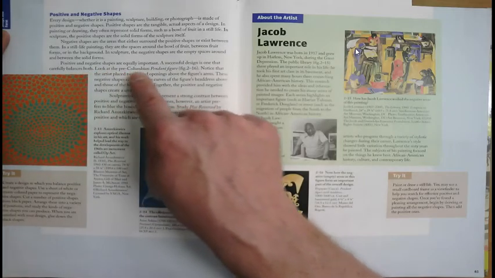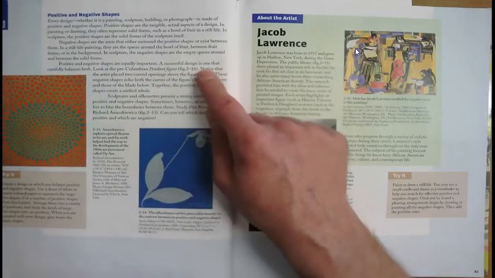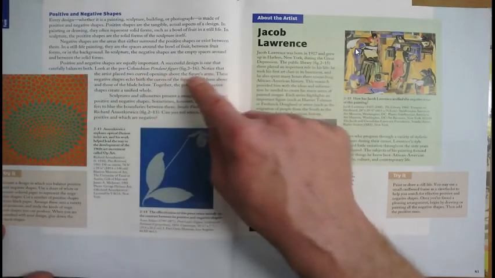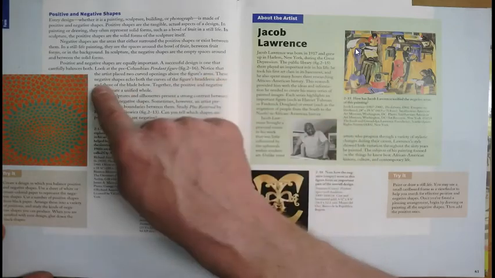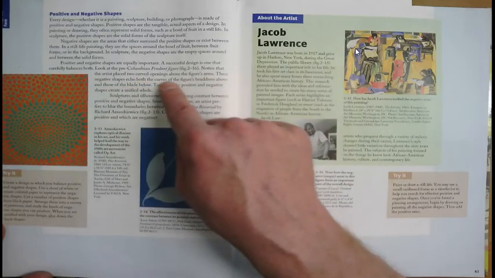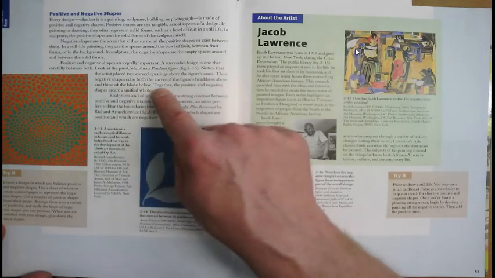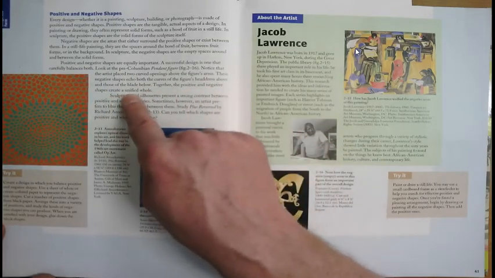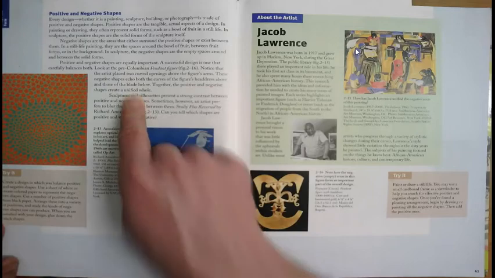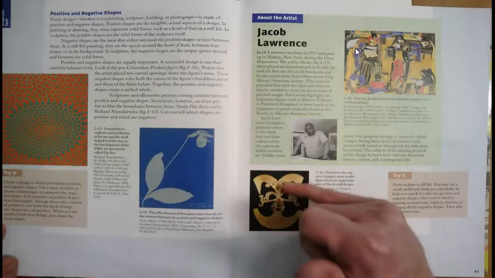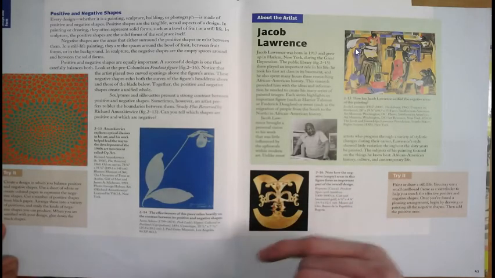Look at the pre-Columbian pendant figure. Notice that the artist placed two curved openings above the figure's arms. These negative shapes echo both the curves of the figure's headdress above and those of the blade below. Together, the positive and negative shapes create a unified whole. So that's this one. Again, the black in here is the negative space, the gold is the positive.